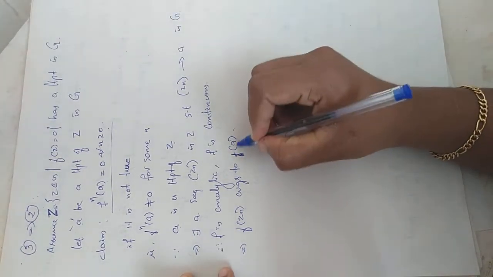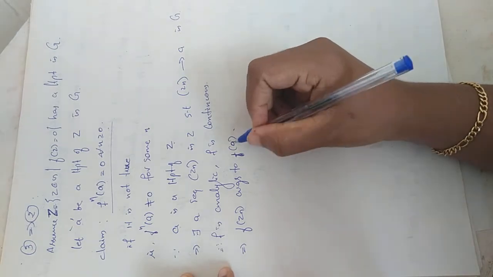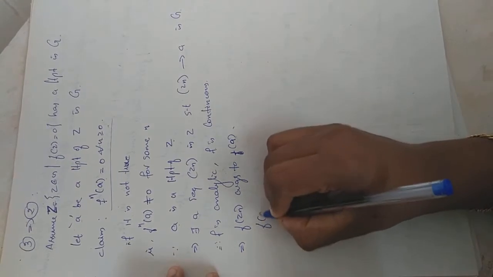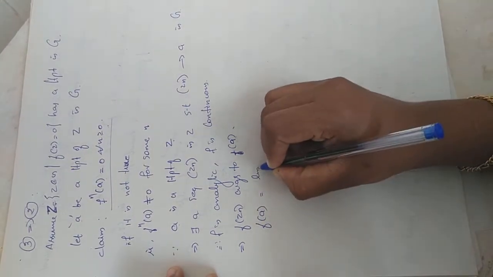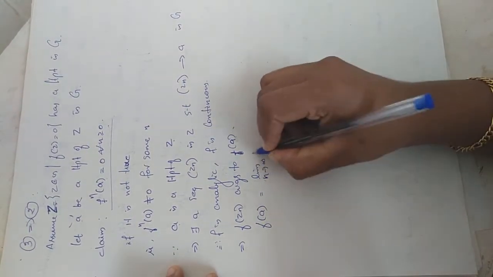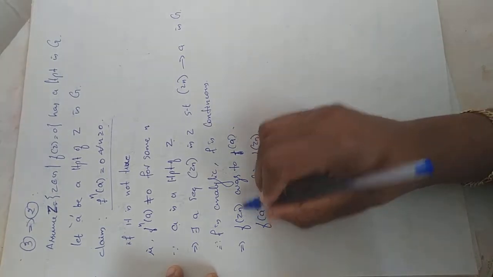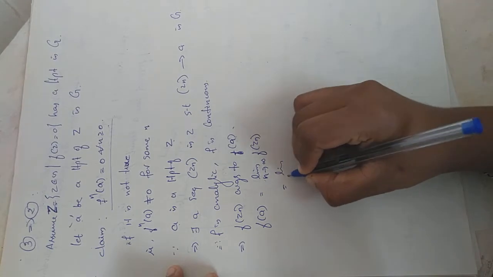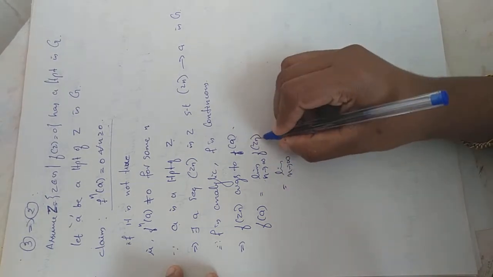And what is f of A? This f of A can be written as the limit as n tends to infinity of f of Zn, because Zn converges to A, so the limit of this sequence will be equal to f of A. What is f of Zn?